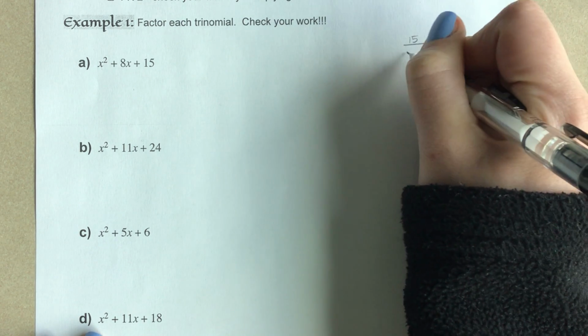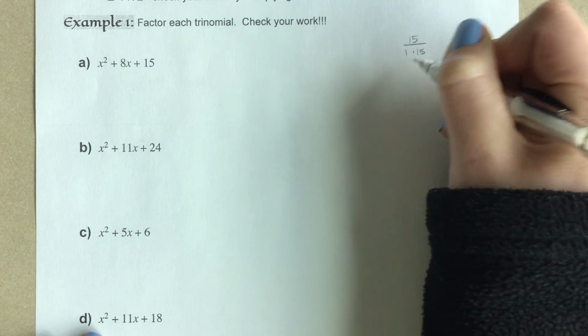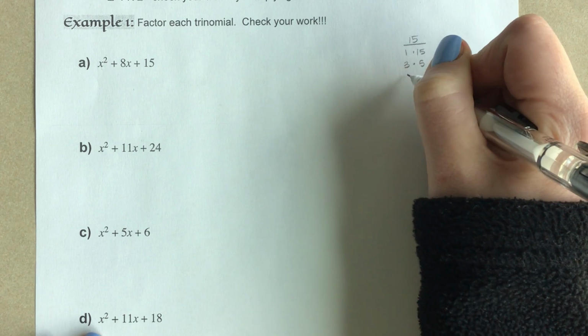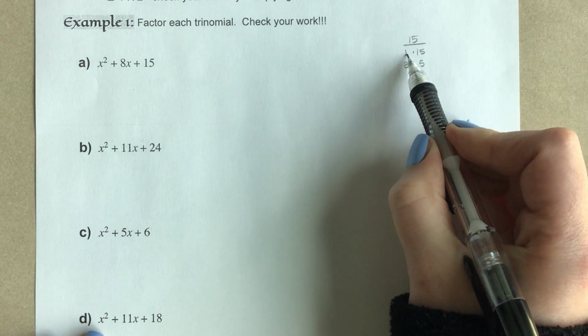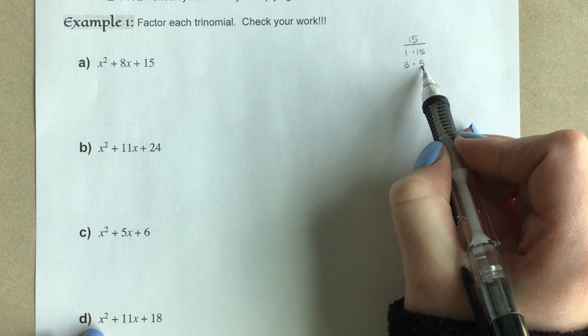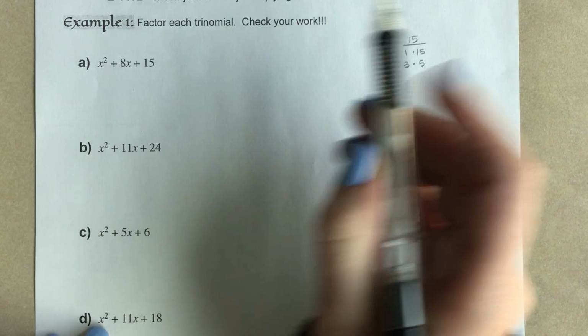So when I find multiples of 15, that might be 1 times 15 or 3 times 5. 4 doesn't go in, but 5 does. So these are two pairs of multiples that are 15. Which pair also adds to this middle term, 8?